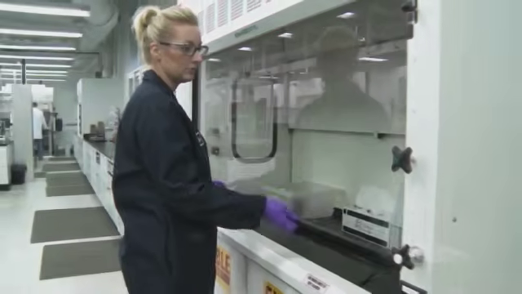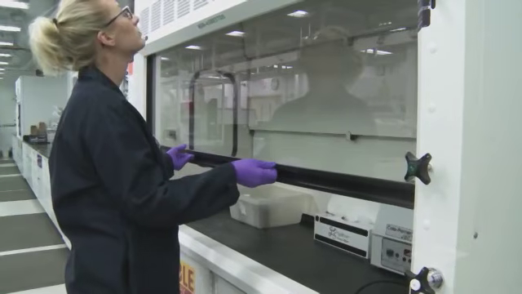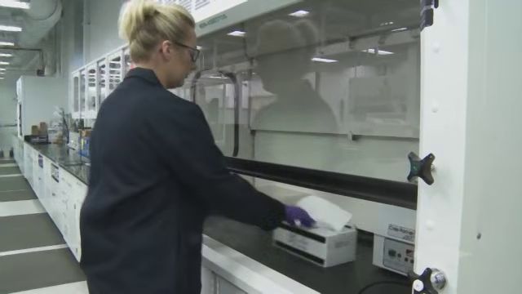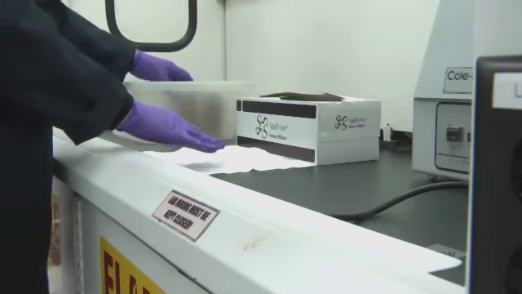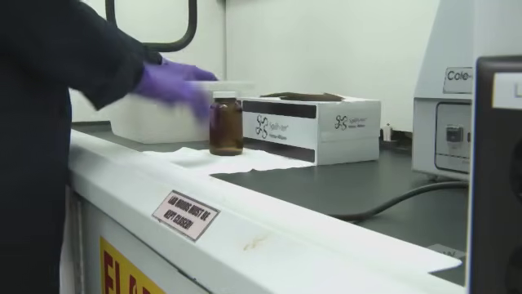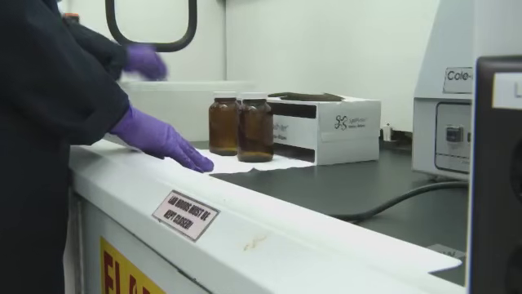Next are the baffles. They are installed at the back of a fume hood. To keep the air flowing properly, be sure that large equipment or chemical bottles don't block the baffles. This can create dead airspace, and that's not good for you or your coworkers.